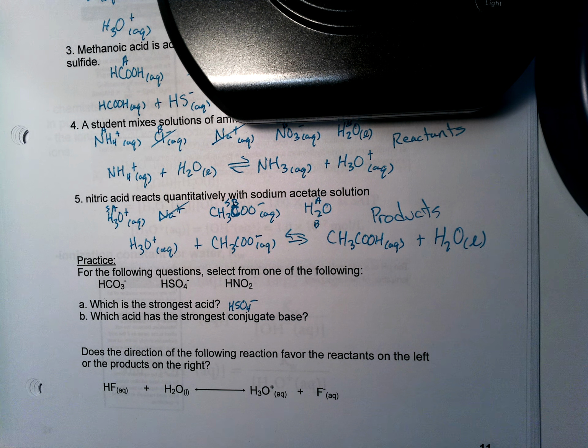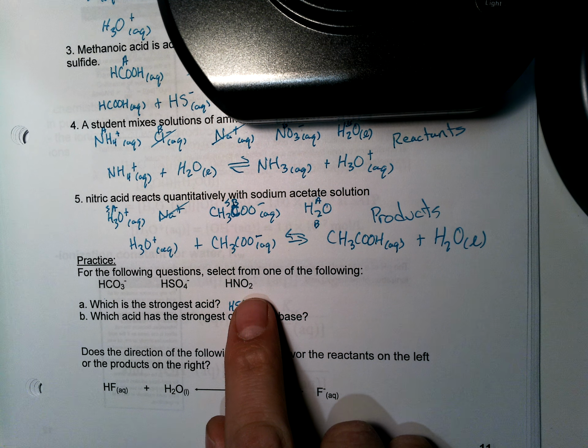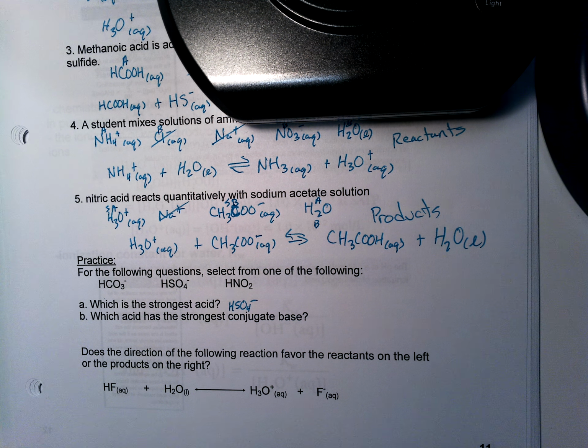You'll get used to going through this chart and knowing where different things are. One thing to note, be careful: HNO2 is a lot different than HNO3. HNO2 is nitrous acid, HNO3 is nitric acid, which is a strong acid.